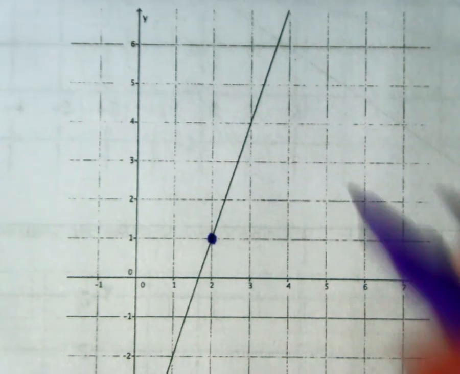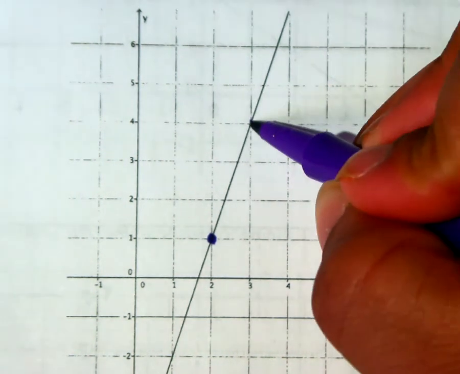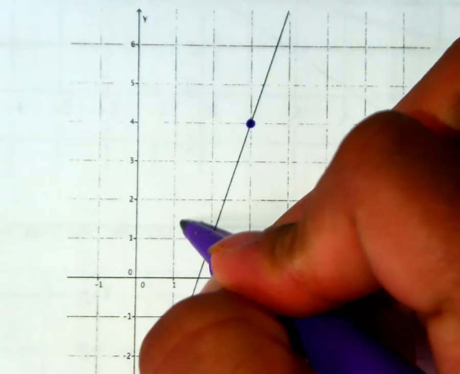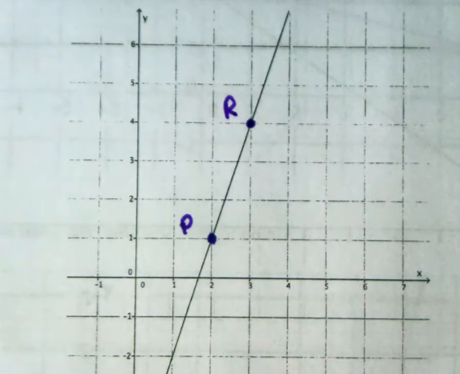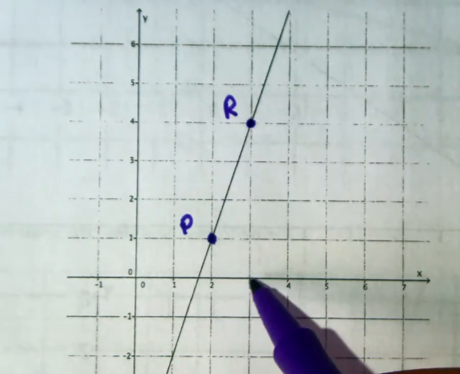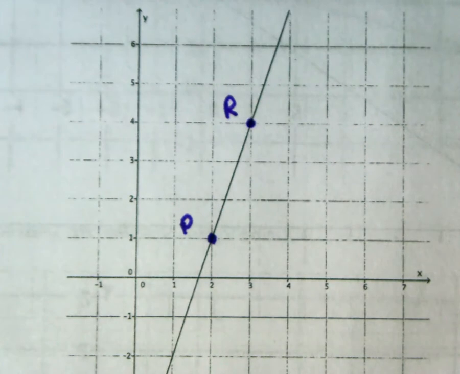And let's find another point on this line. Let's go with this point right here. So point P now and point R. Let's pull out point R. Point R is located where? That's correct. X of 3 and Y of 4.